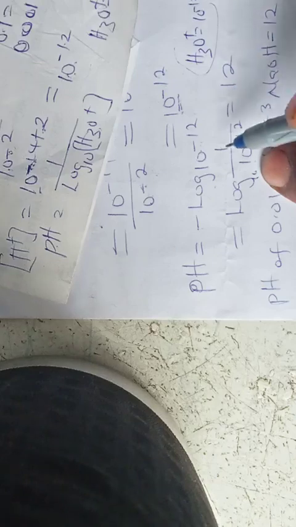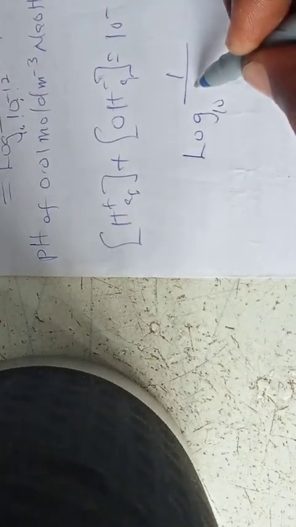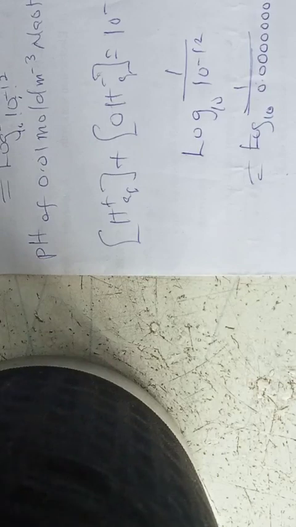So now 10 raised to the power of minus 12 is the same as 1 divided by 0.0 with 12 places. Are you getting me? So if I say log 1 over 10 raised to the power of minus 12, that is 1 divided by 0.000000000001, which is 1 divided by 10 raised to the power of minus 12.